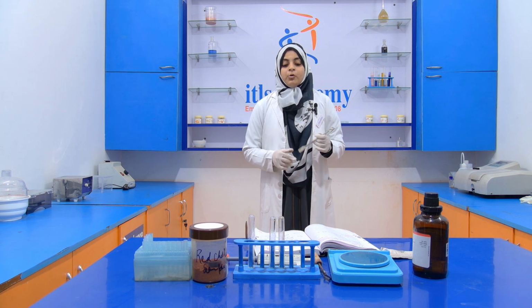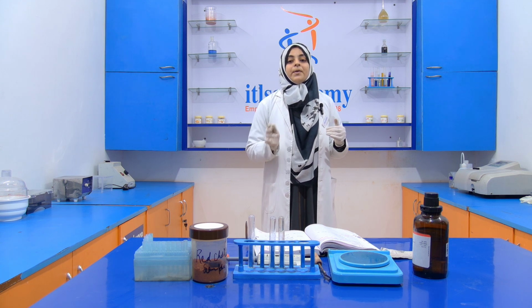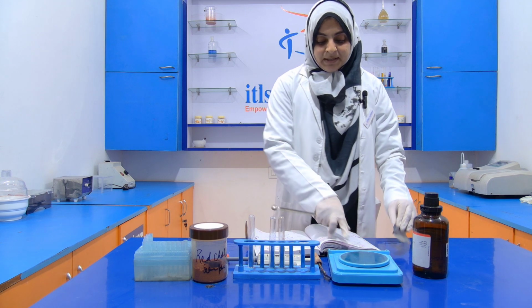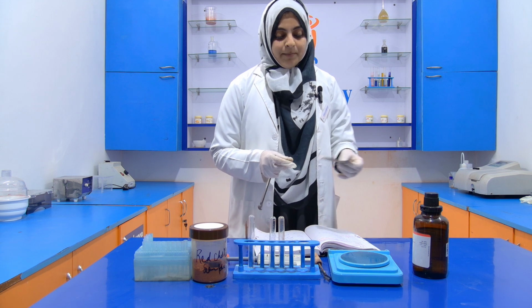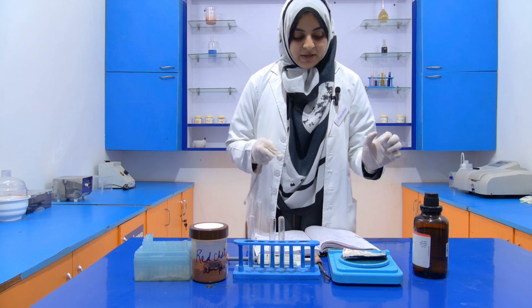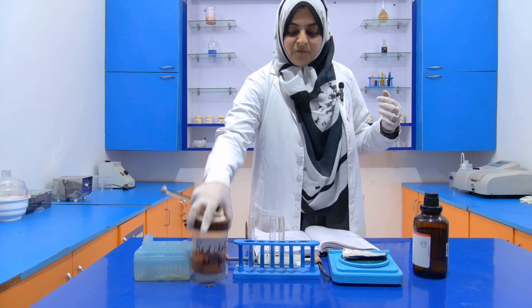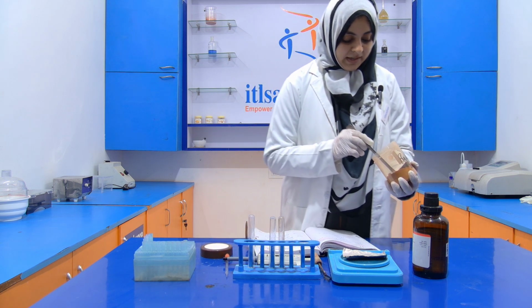If rhodamine B is present in the red chili powder, then it turns red in color, which indicates the presence of rhodamine B. Now let's start the experiment. First of all, switch on the weighing balance and put the aluminum foil on it. And don't forget to tare the weight of that aluminum foil. Now take the chili powder with the help of the spatula.